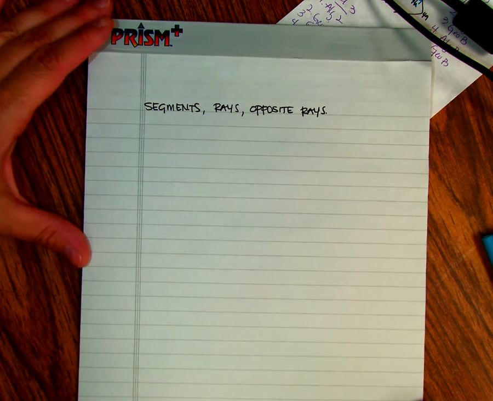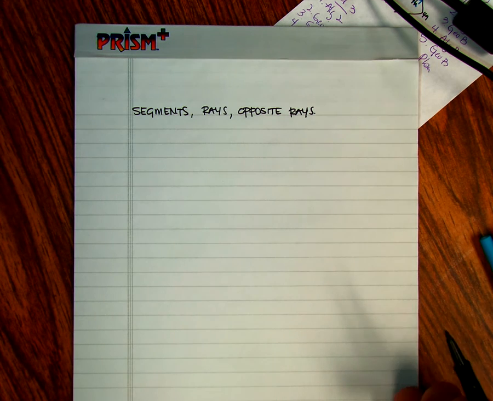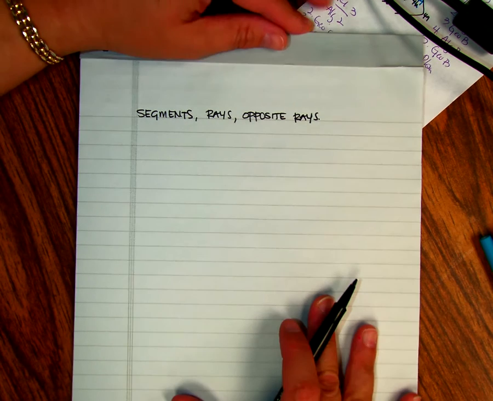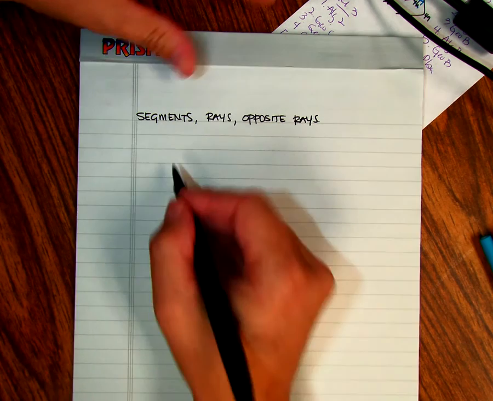Okay, segments, rays, and opposite rays. This is the second part of the vocab. Even though this is the second part, quote unquote, a new part, it does entail a lot of the stuff that we've already talked about. For example, we've already talked about a line.